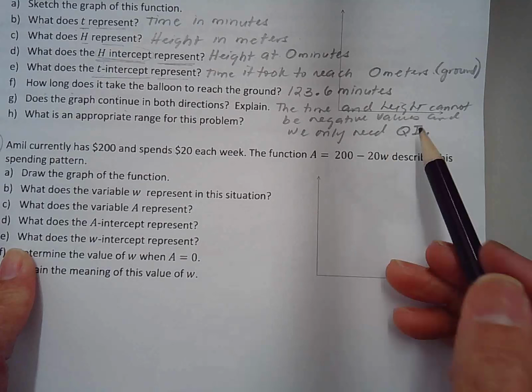Are there any questions about that one? Is that okay? Is that good? Okay, I'll give you a moment to write that down. How about H? Yeah, we will talk about H.